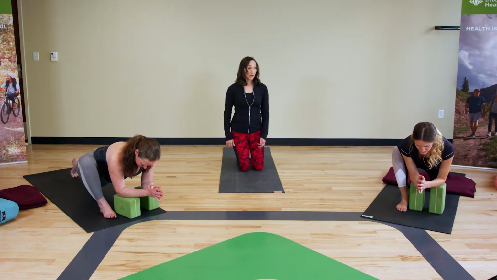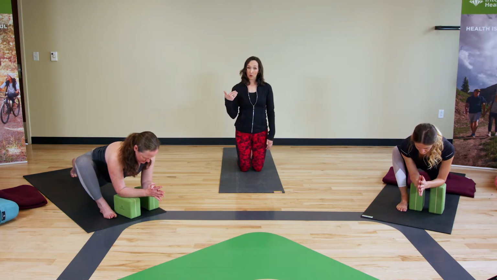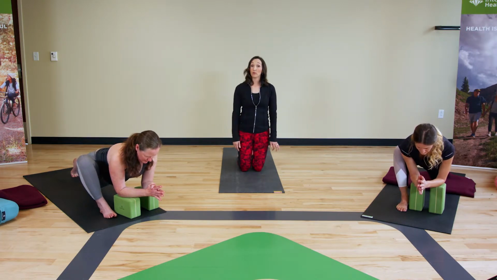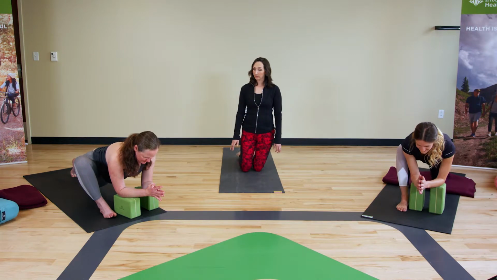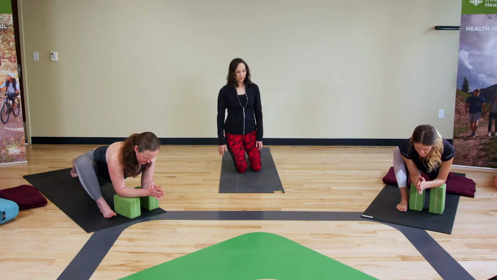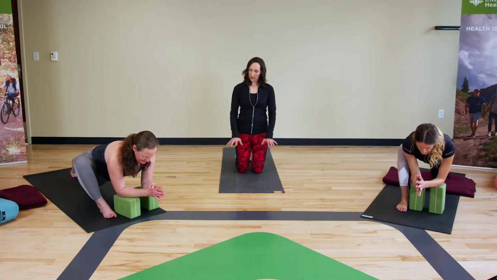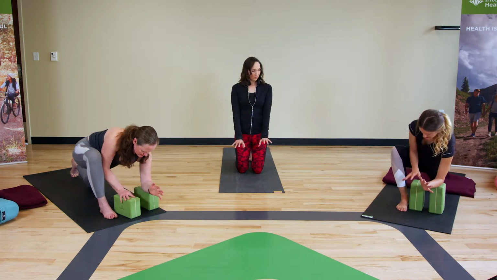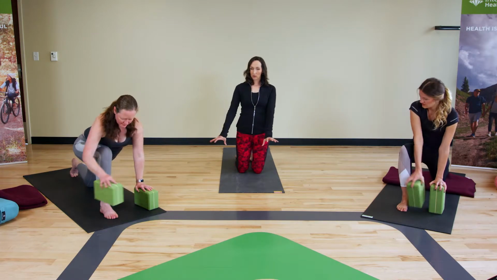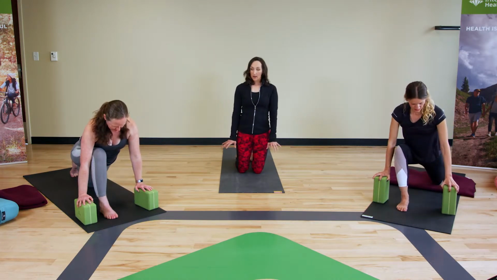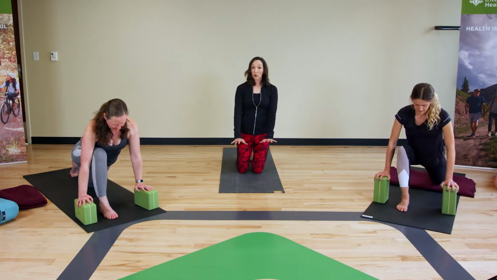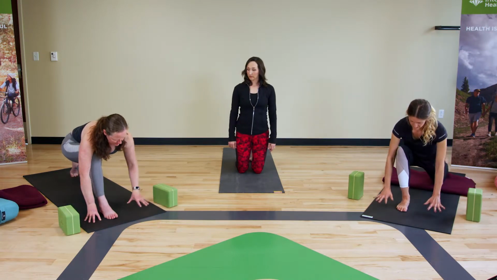Check in with the breath. Maybe you can add some forward and back rocking motions in your hip. If your hip doesn't like that, then don't do that. Good. Let's bring hands back up. Right hand comes back to the right side. And then find your hands on the floor and find a downward facing dog.